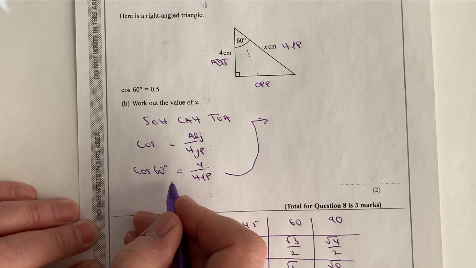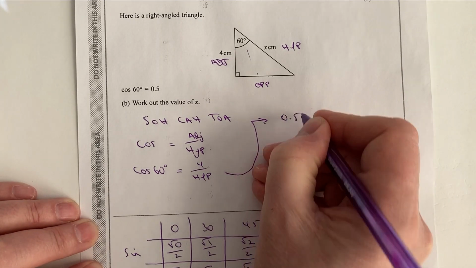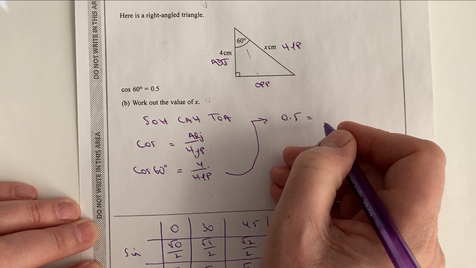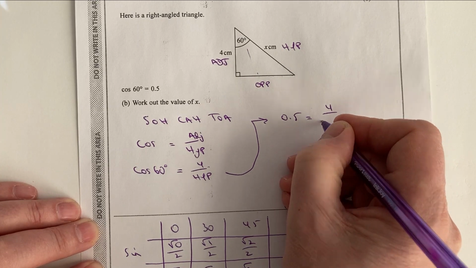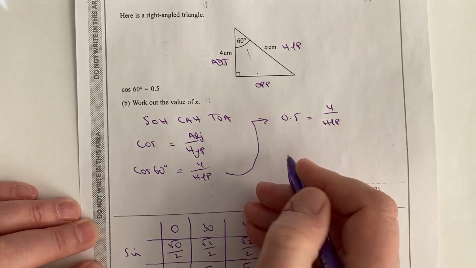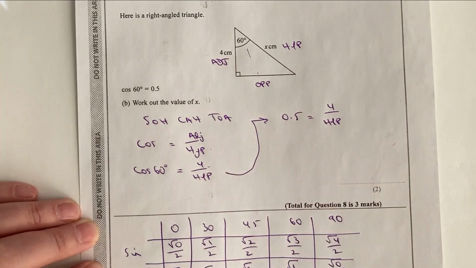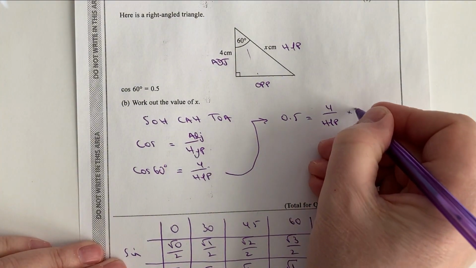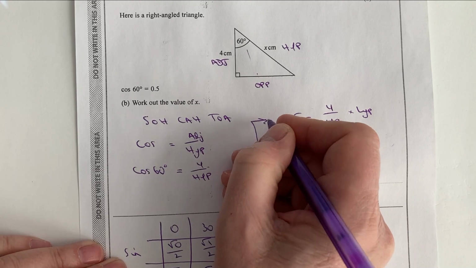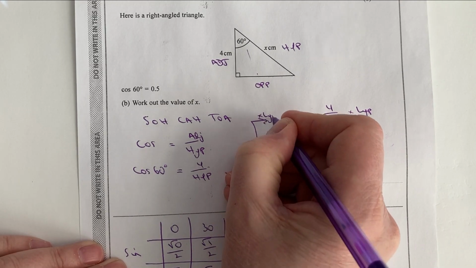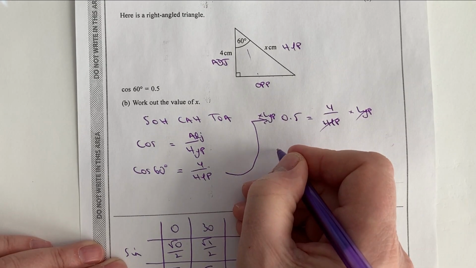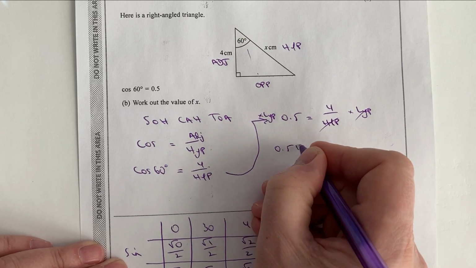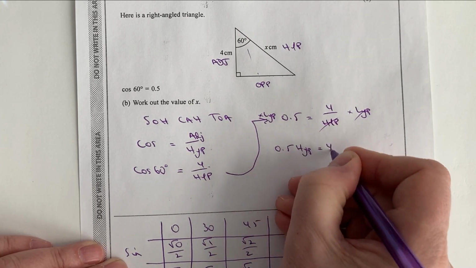So cos of 60 degrees is going to be 0.5 because we're told that. The adjacent is 4. The hypotenuse is this one here, which is x. So I need to find a way of getting the hypotenuse to be the subject of this formula. If I multiply both sides by the hypotenuse, I get to lose that, and I get 0.5 times the hypotenuse equals 4.